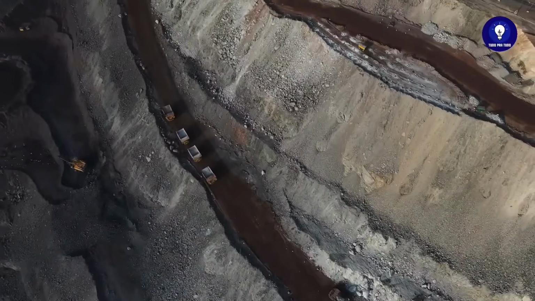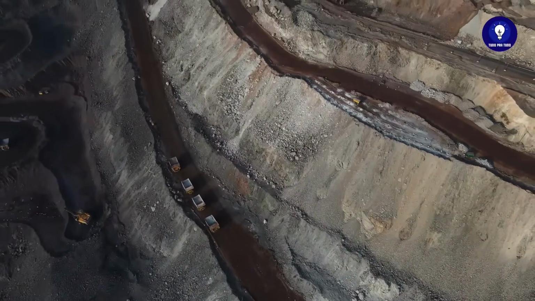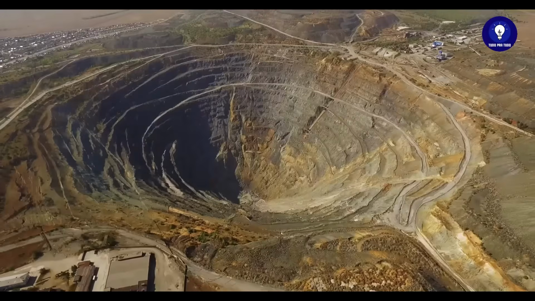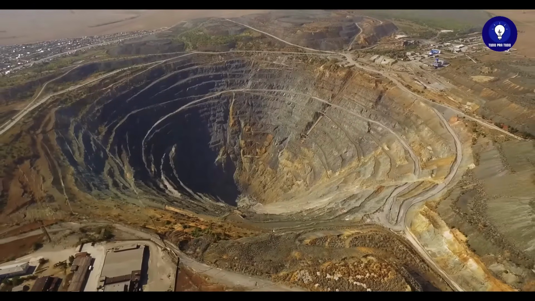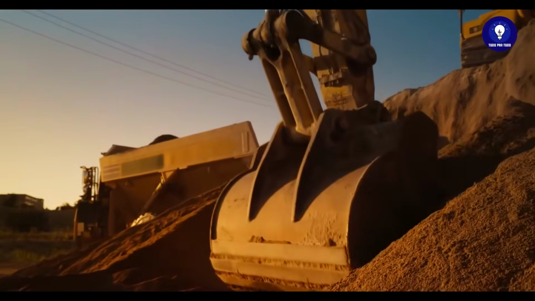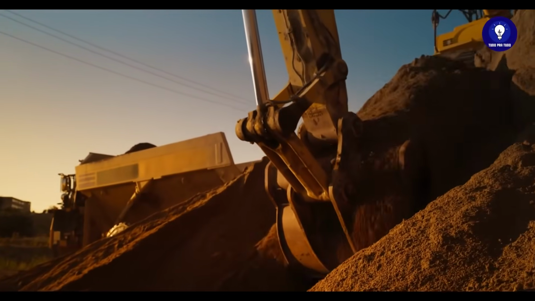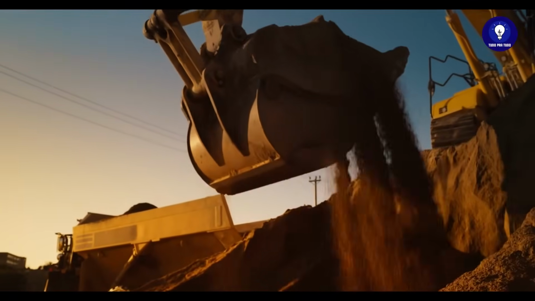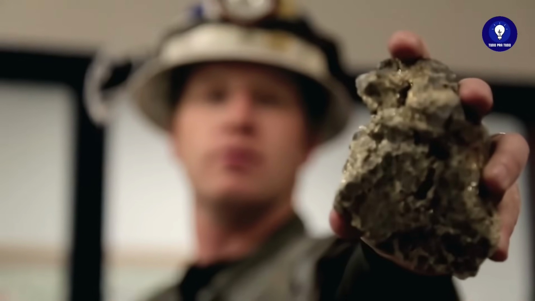In open-pit mining, large areas are removed to expose the ore. This usually involves creating large holes and using giant trucks and excavators to move tons of earth and rock. Regardless of the method, the goal is the same: to extract the rock that contains the gold.